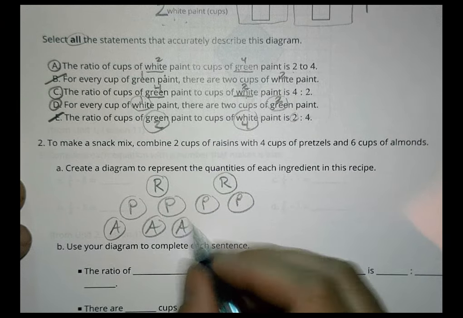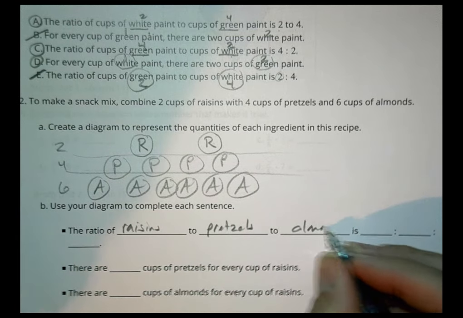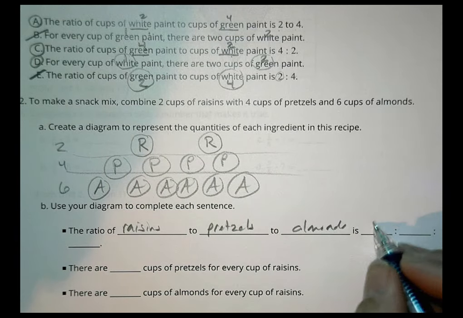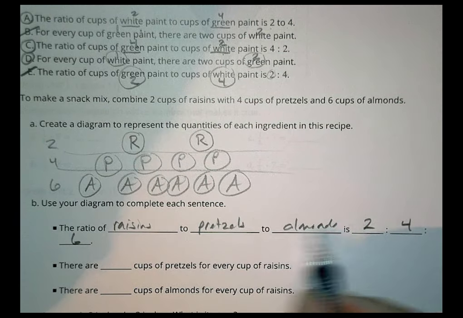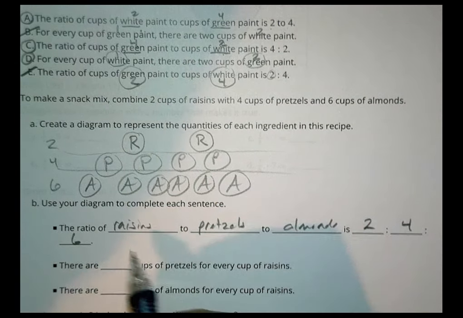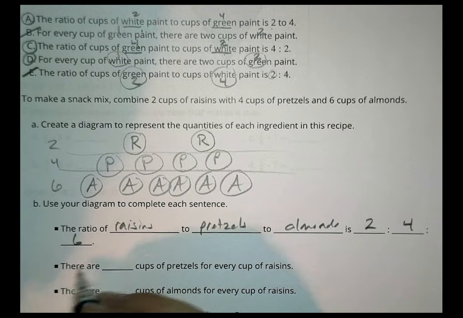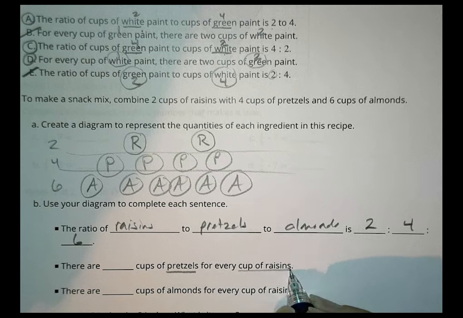Okay, so the ratio of raisins to pretzels to almonds is 2 to 4 to 6. Could you do that differently? Absolutely. You could change the order around, but as long as you change them to match, right? Make sure your words match the order of your numbers and vice versa. Okay, there are how many cups of pretzels for every cup of raisins?